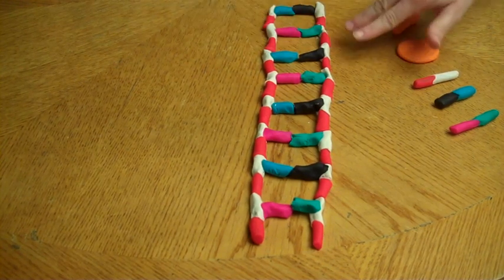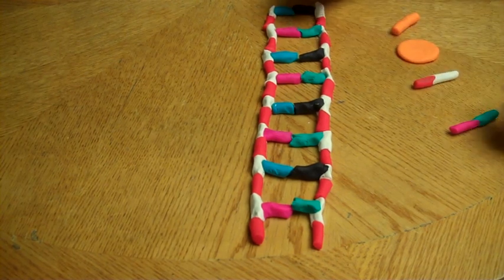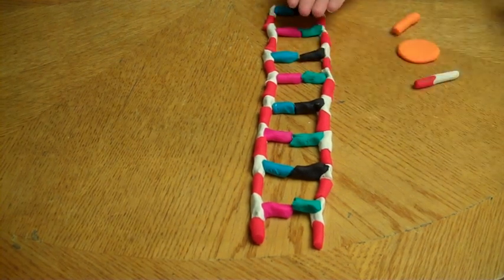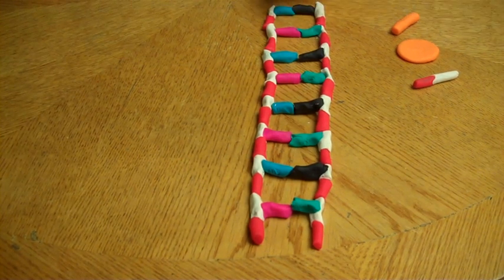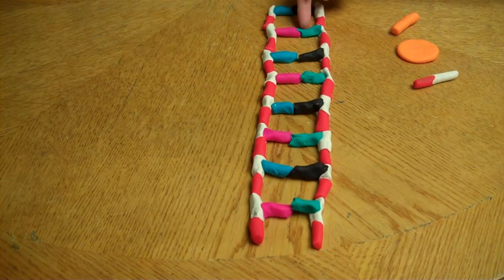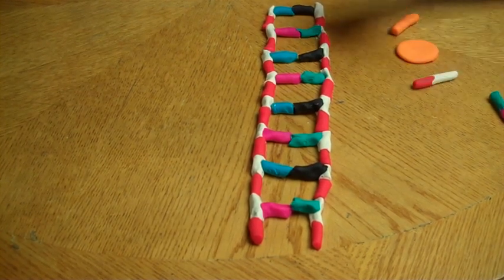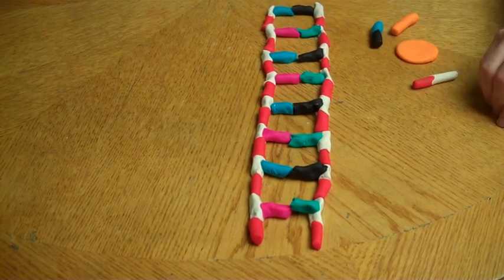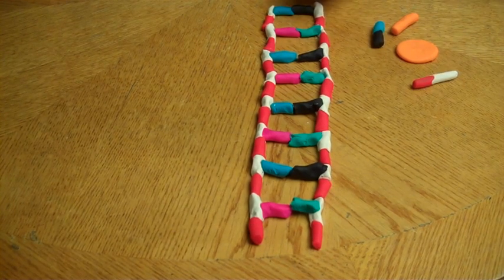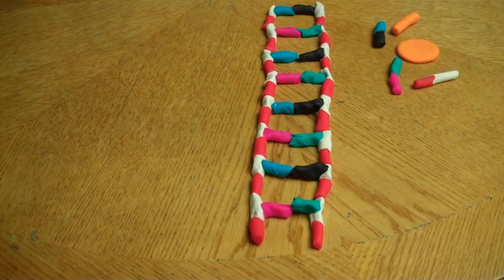Now, the bases are different between each nucleotide. There are 4 bases, and those bases are known as thymine, adenine, cytosine, and guanine. An important thing to note here is that with thymine and adenine, they always bond together. And the same goes for guanine and cytosine. Those base pairs always bond together.